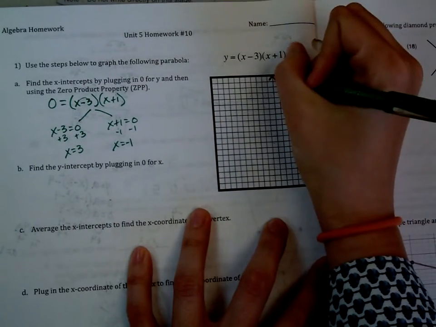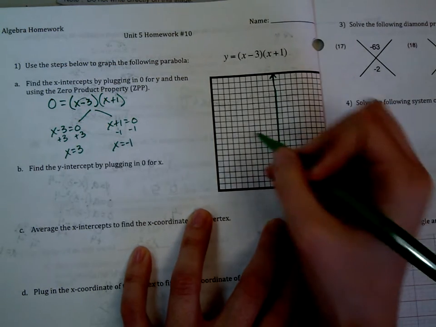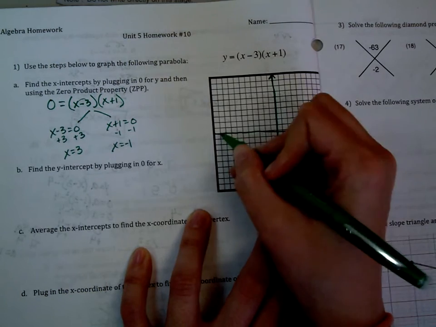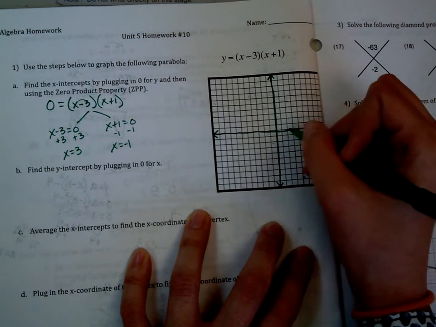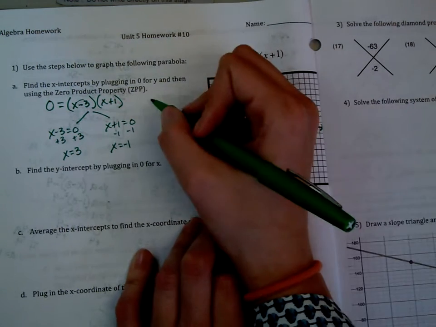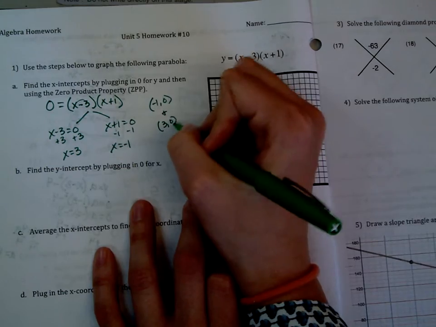So I'll go ahead and draw some axes here. We get x equals 3, 1, 2, 3, or x equals negative 1. Those are x-intercepts, negative 1, 0, and 3, 0.